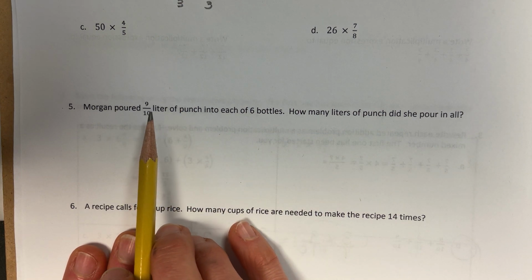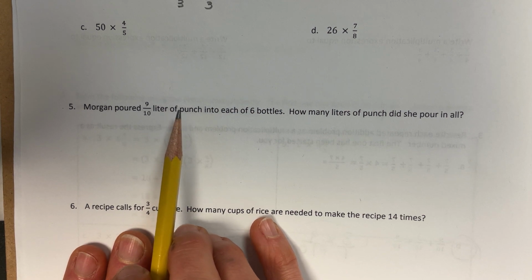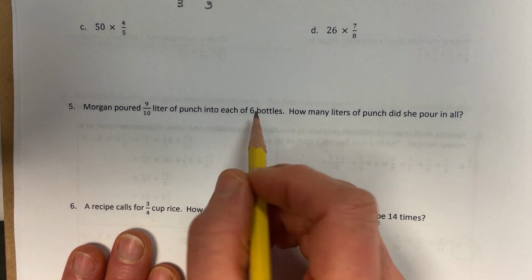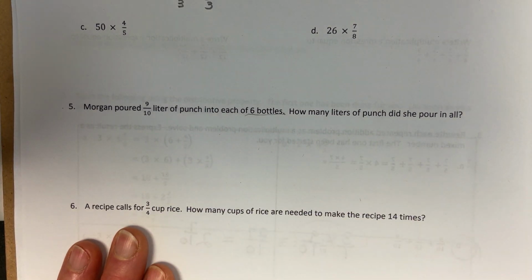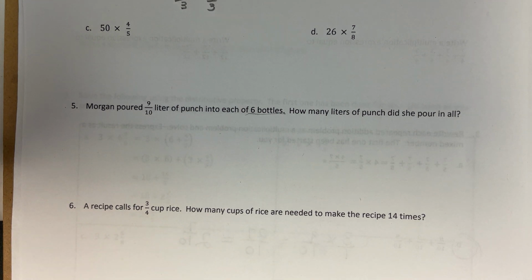She poured 9/10 of a liter of punch. 6 boxes with 9/10. Yeah, good. Because you have 6 bottles, so that would be 6 boxes. Now, you don't have to draw it unless you want to, but I'm getting you to think through what it looks like. So 6 boxes, 9/10 in each one. So if you want the total punch, what would you do?